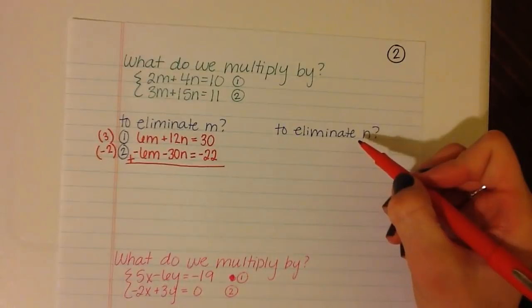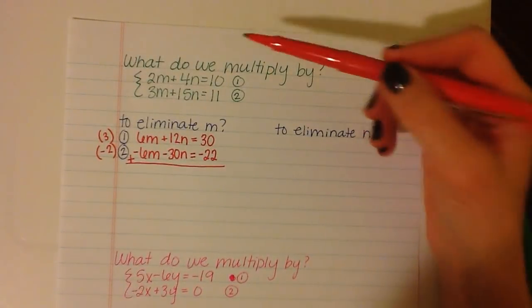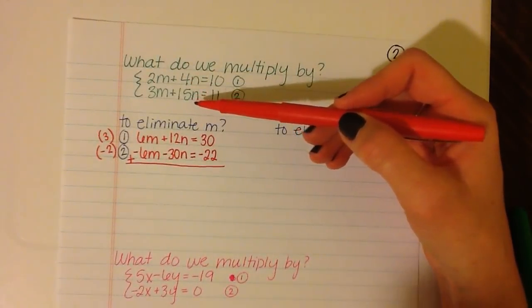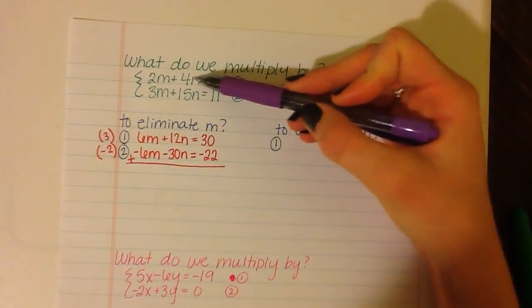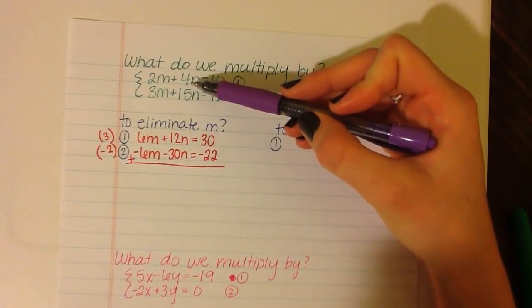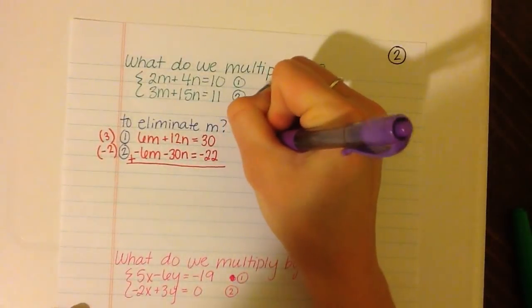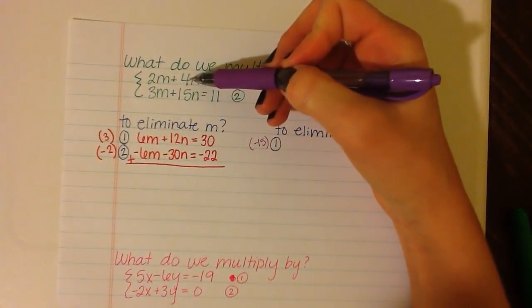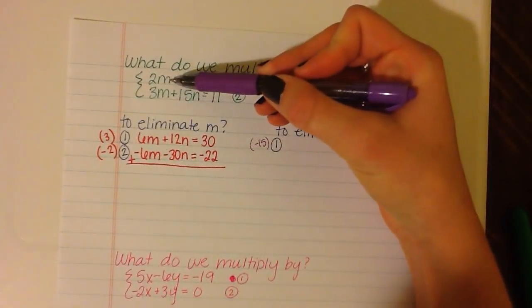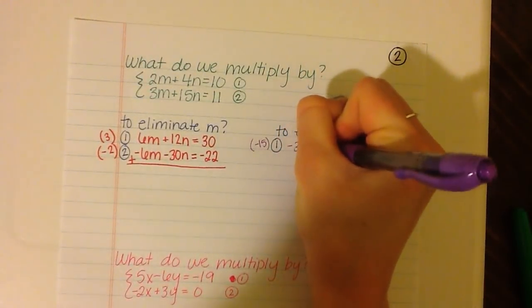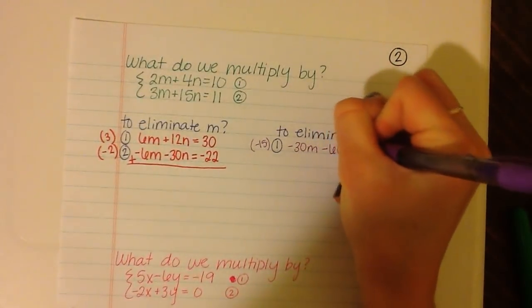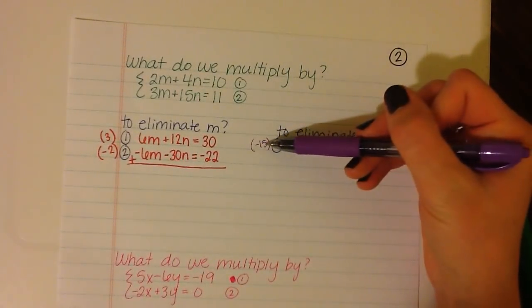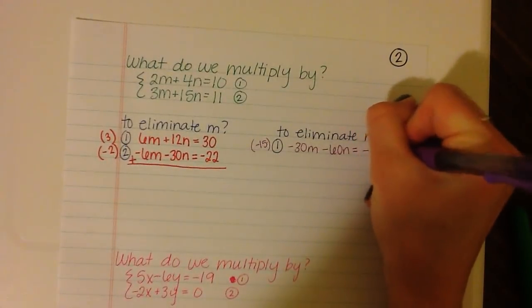Now let's go over here. We want to eliminate the n. So we have to find a common multiple of 4 and 15. Let's go with 60. This time, let's make the top one negative 60. If we want 4 to be negative 60, we have to multiply the first equation by negative 15. Negative 15 times 2m is negative 30m. Negative 15 times 4n is negative 60n. And that's going to equal negative 15 times 10, which is negative 150.